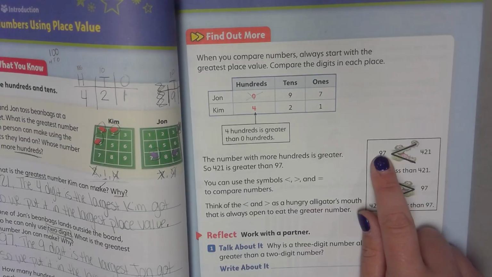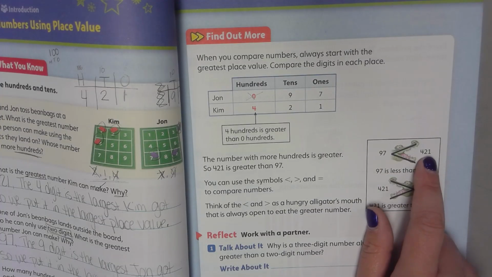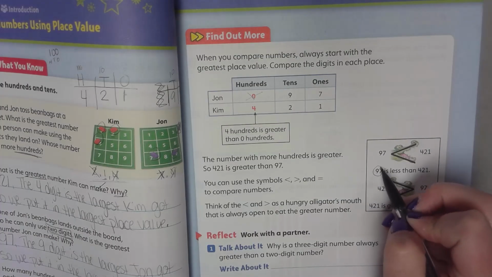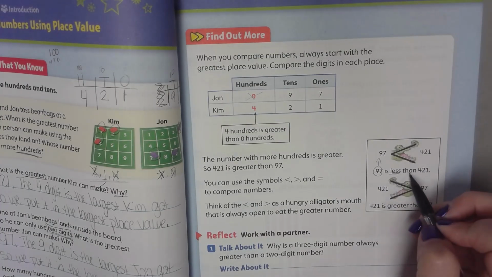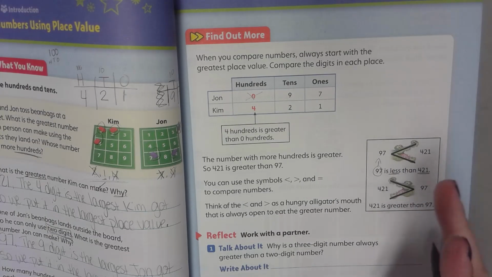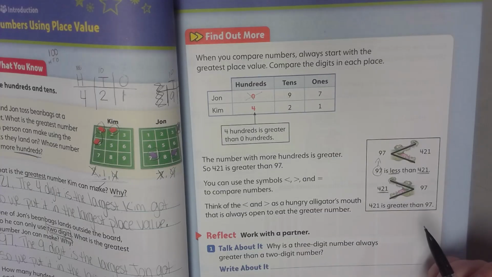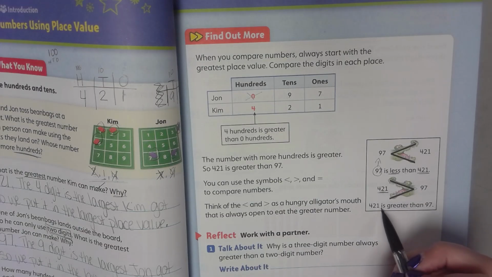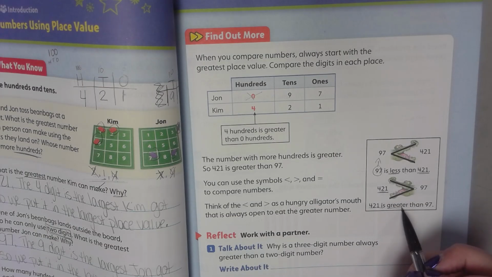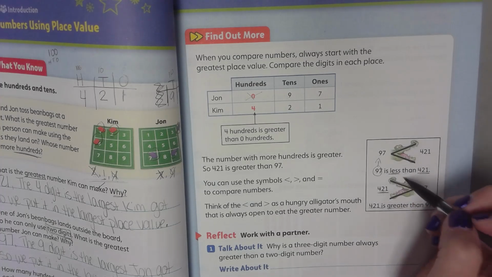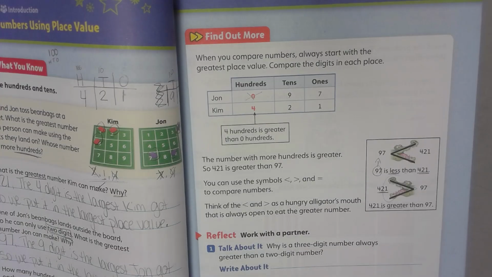And that's what they have here. 97 gets the little piece, and 421 is the big guy, so it gets the big mouth. And it says 97 is less than 421, and that's exactly how you'd write it. So 97 is less. That means smaller than 421. And they wrote it just how they have the symbol. You can flip the symbol, and you could put 421 on this side, but whatever side the bigger number is on, that has to have the big mouth. Okay, then you would flip it and say 421 is greater or bigger than 97. So you can flip it, but you got to make sure your mouth is the right way. Making sure this is eating the big number is the most important part.